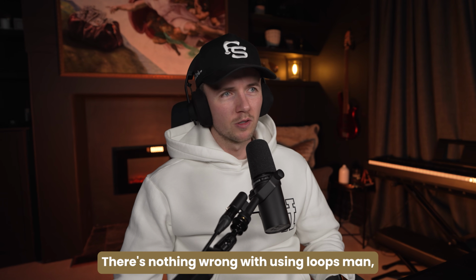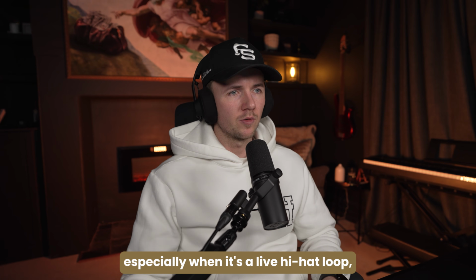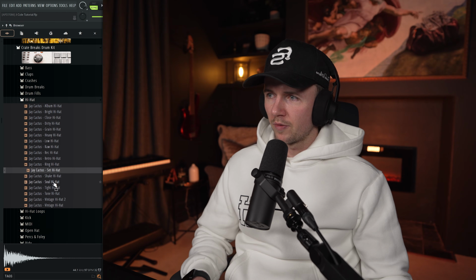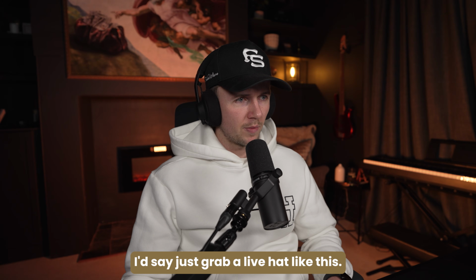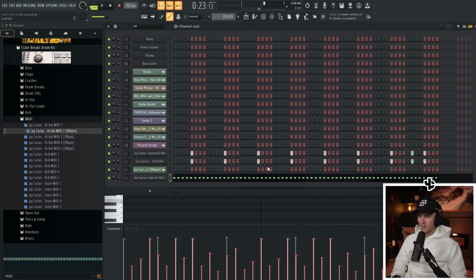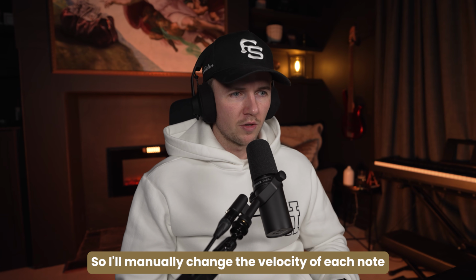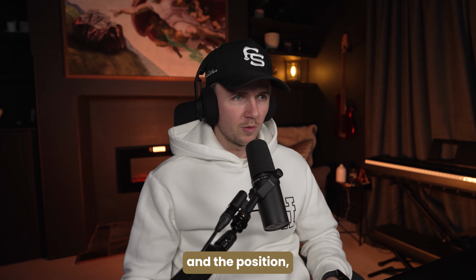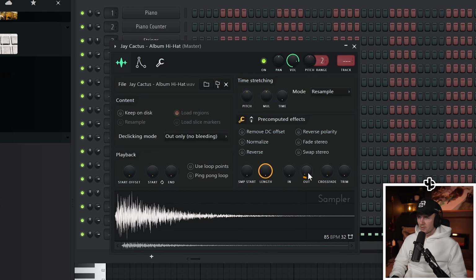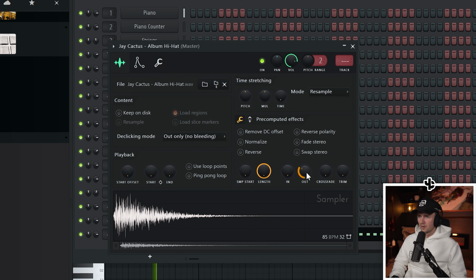There's nothing wrong with using loops, man, especially when it's a live hi-hat loop, because it's going to be really hard to replicate that. But if you wanted to do it yourself, I say just grab a live hat like this, and then I like to use patterns like this. So I manually change the velocity of each note and the position, because you don't want everything perfectly on the grid. Just going to tighten that hat a bit.